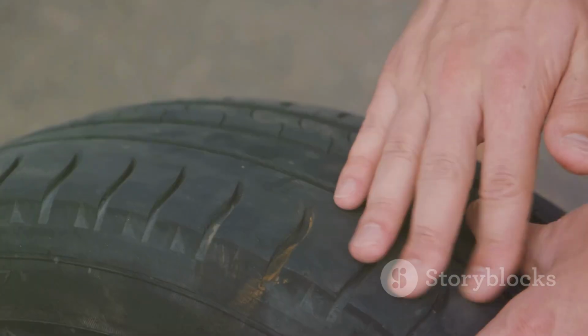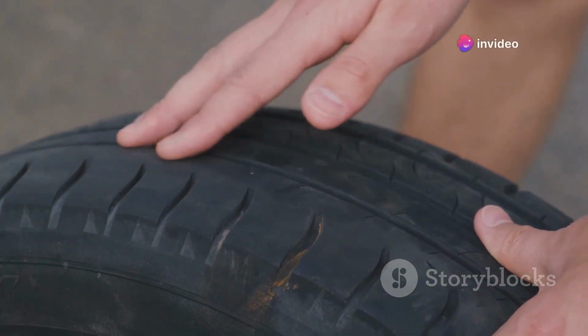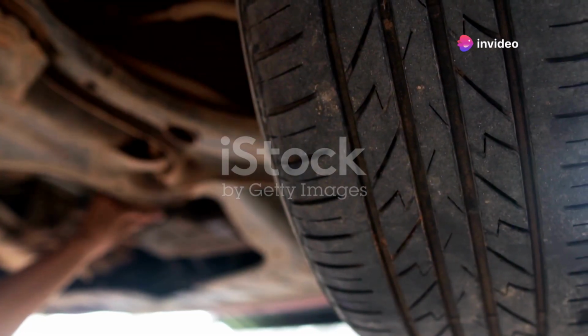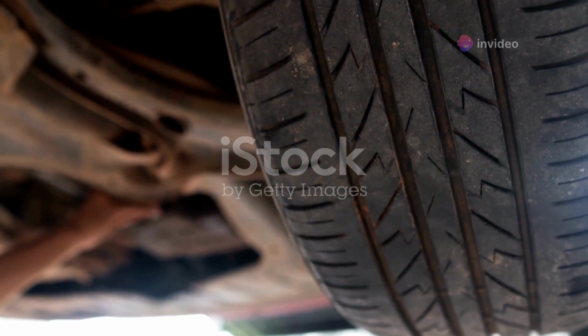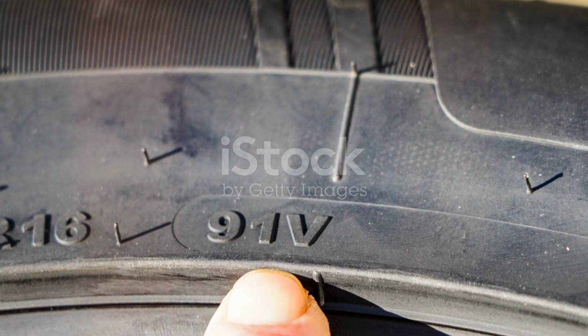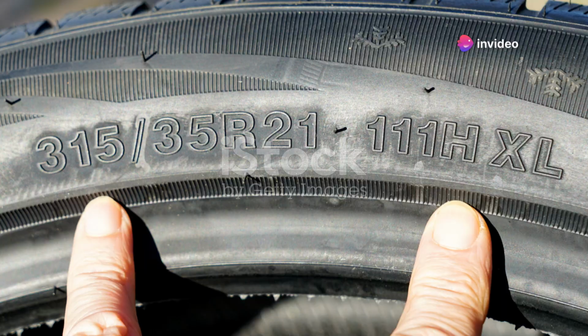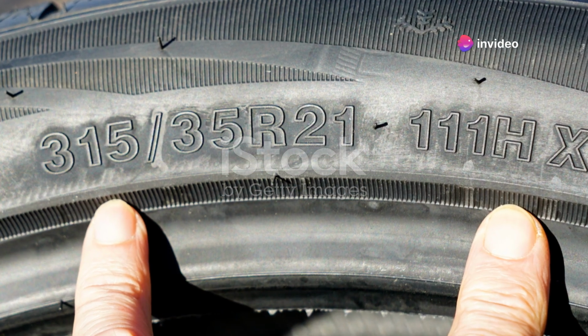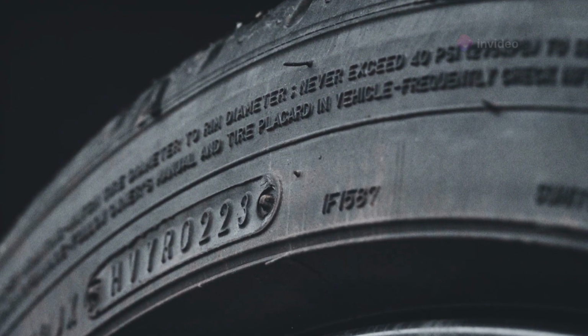Understanding tire specifications is crucial for selecting the right tire for your vehicle and driving style. These specifications provide valuable information about the tire's dimensions, load capacity, speed rating, and construction. Deciphering these codes allows you to make informed decisions about tire selection and maintenance. The sidewall of a tire contains a wealth of information, including the tire size, load index, and speed rating.